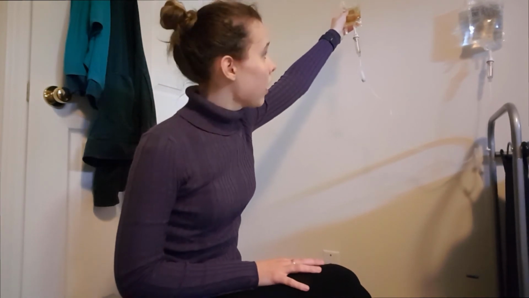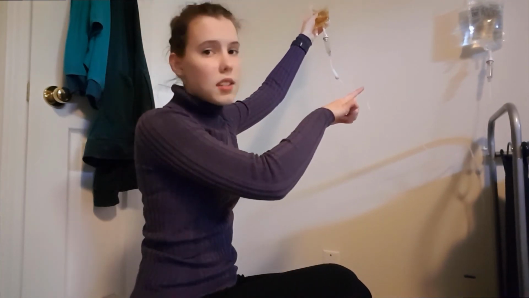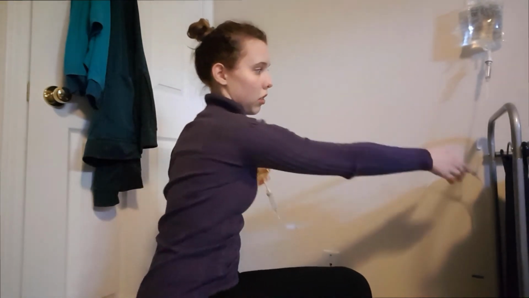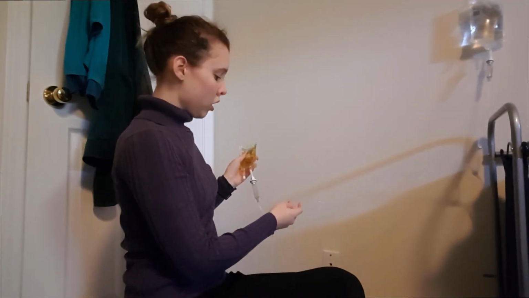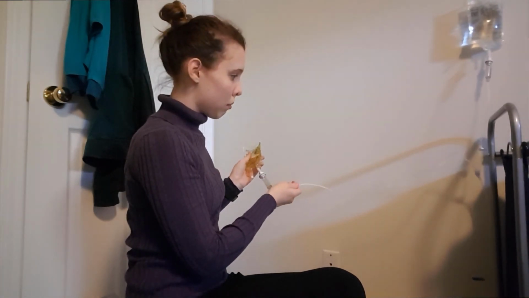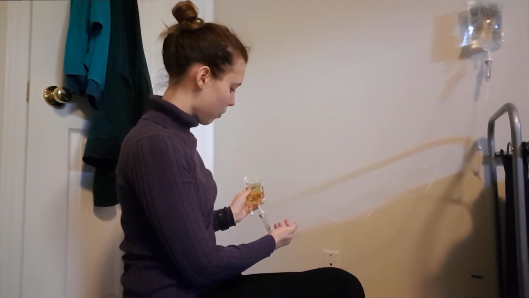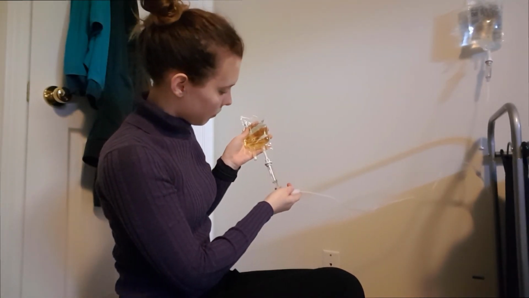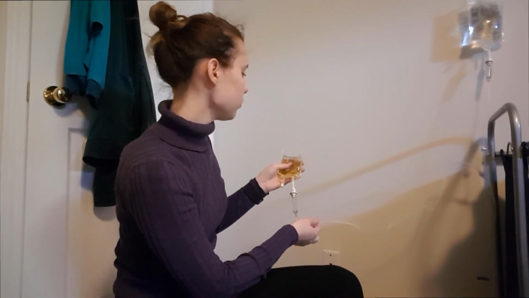You're going to take your secondary bag and lower it past primary, like down here. There's your primary, here's your secondary, the cord is here. You are then going to release it on the secondary to prime your tubing. That is going to cause it to fill up in your mini bag. That way you know the tube is primed and you don't have to worry about air. You're then going to hang that back up.